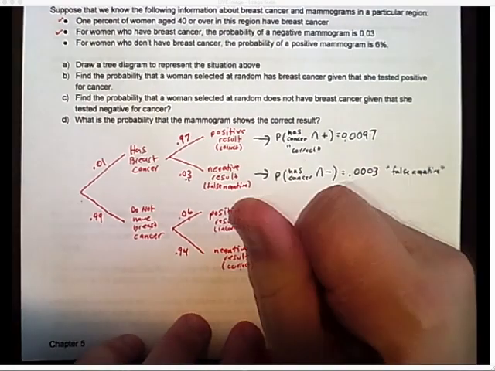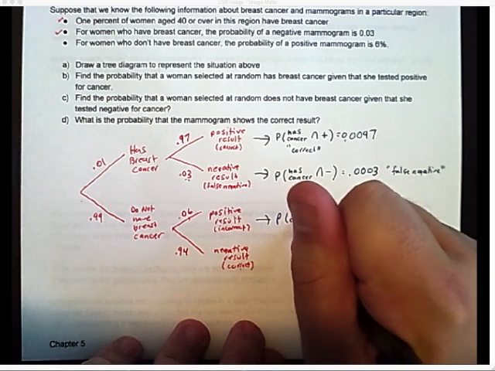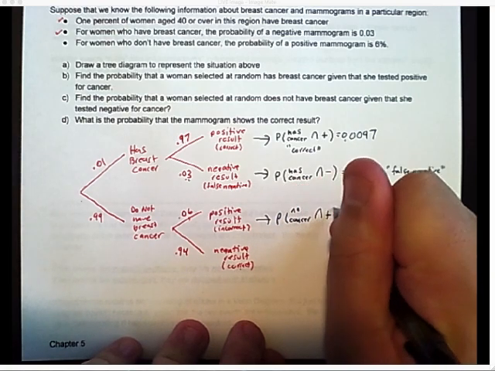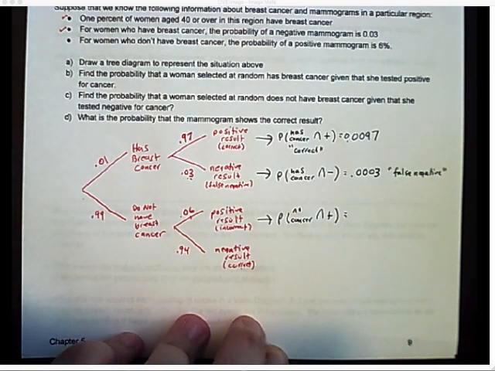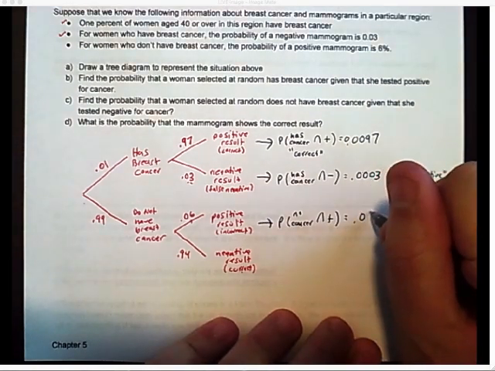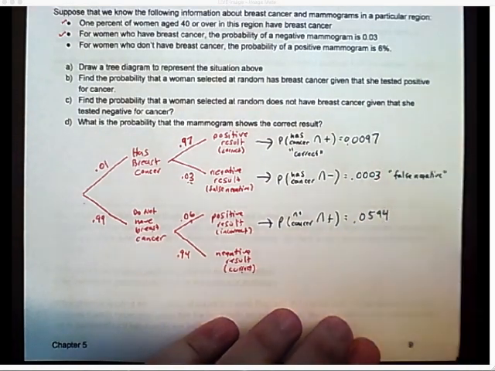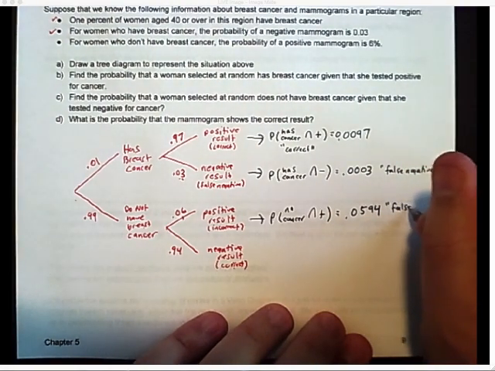So in a similar manner, this would represent the probability of no cancer but a positive result. So 0.99 times 0.06 is 0.0594. And this would be the false positive.